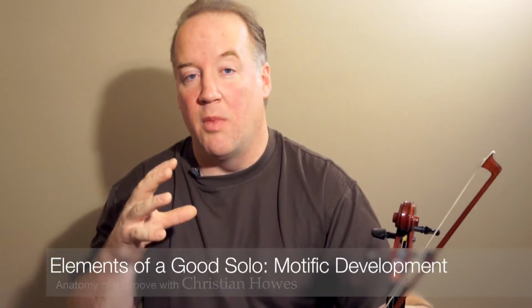Now let's talk about motivic development. As I said before, one of the things that I think is important about a good solo is to have some cohesion. There's lots of different ways to create that cohesion, but using a melodic motif is a great way. So a motif is just simply a melodic idea or any kind of short idea.